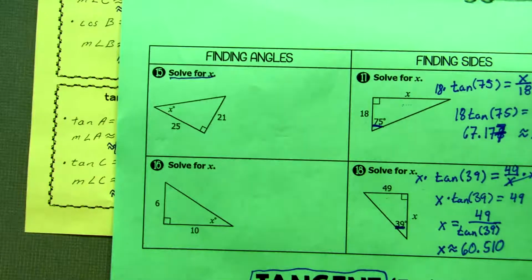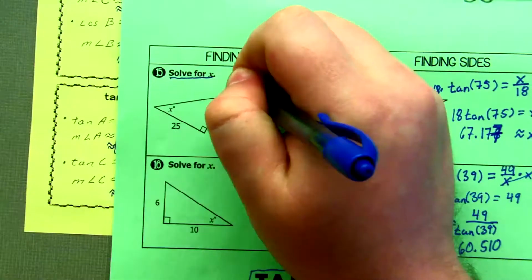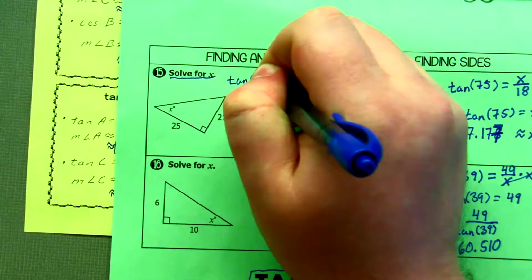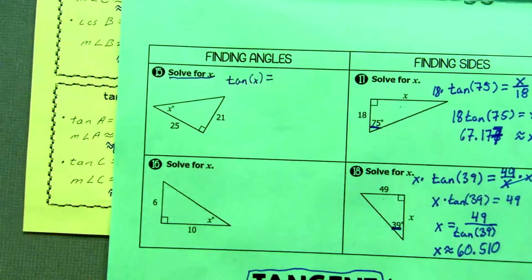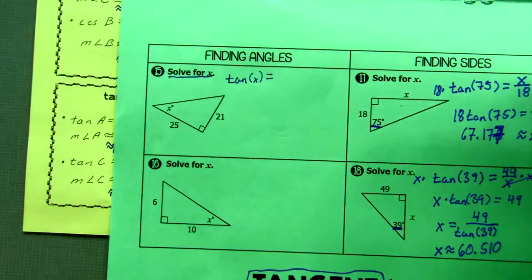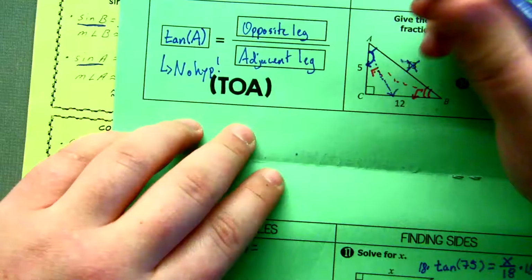Awesome. Okay. I'm seeing a lot of really good stuff in here, and I'm seeing a lot of people even jumping ahead a couple steps too. The one thing that I see all of our answers have in common is that we have to use the tangent function. So we're going to start with tangent of x equals. Now our tangent function is opposite leg over adjacent leg.